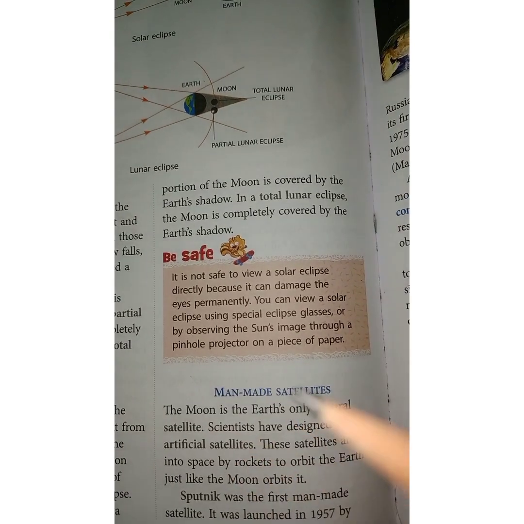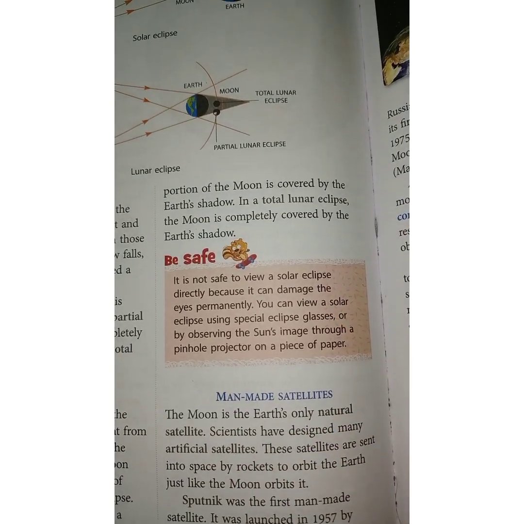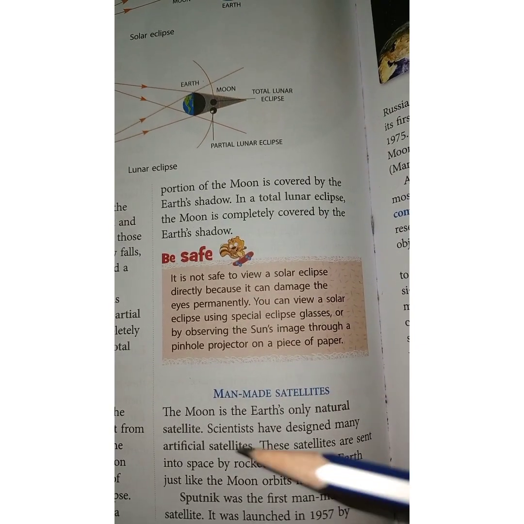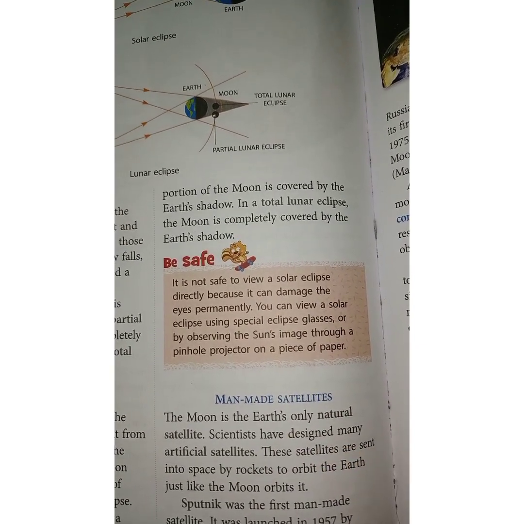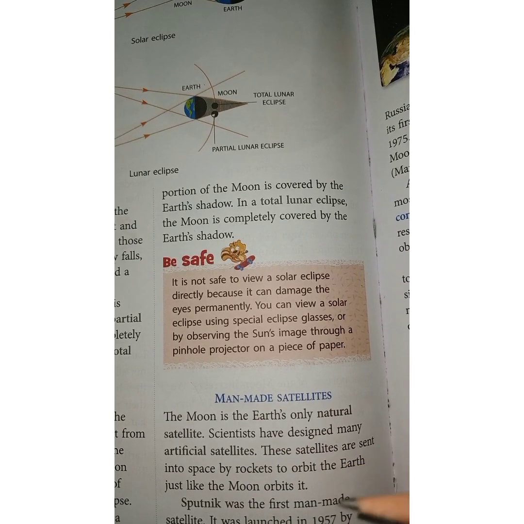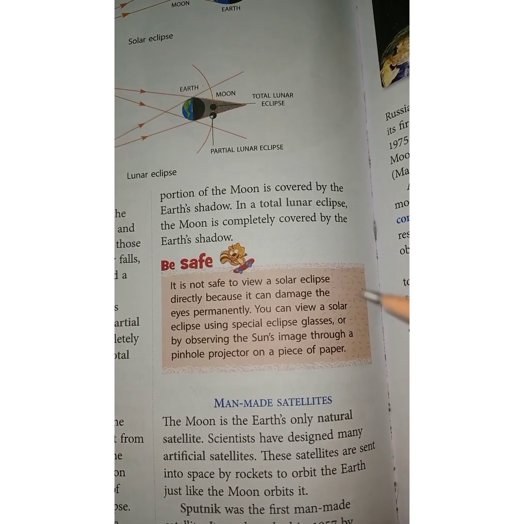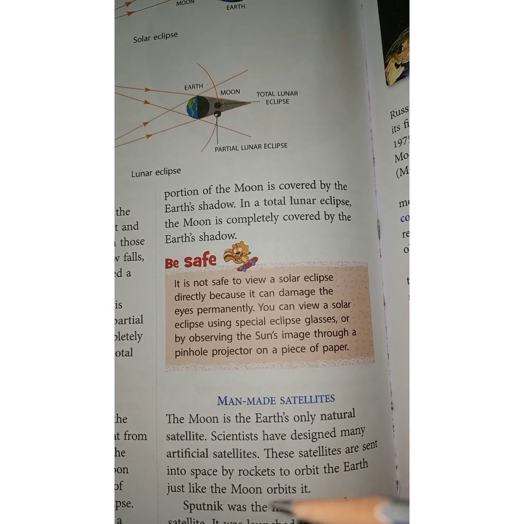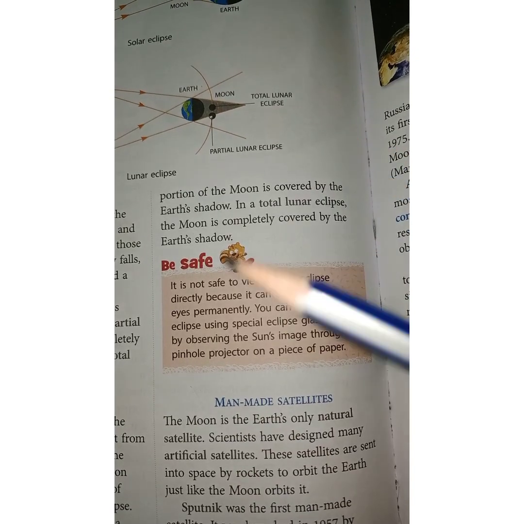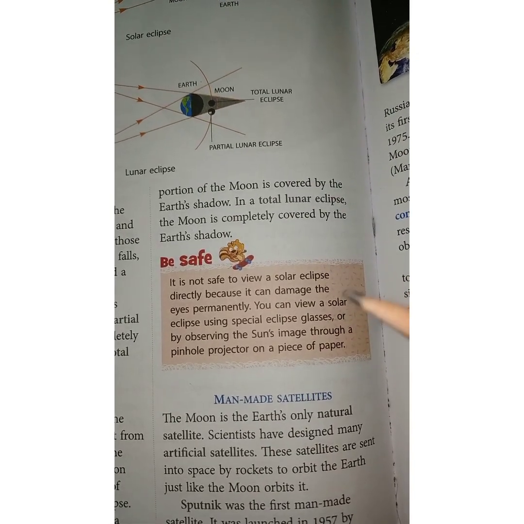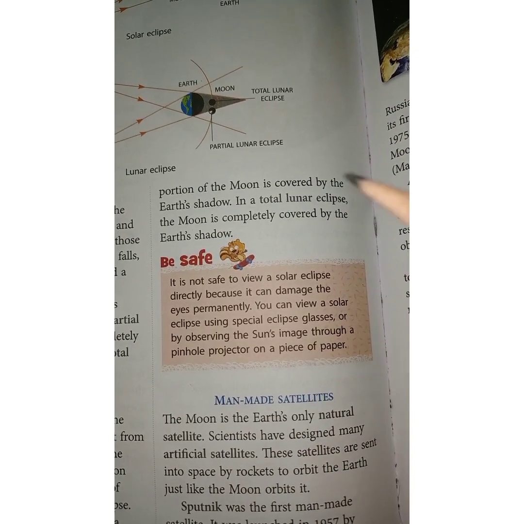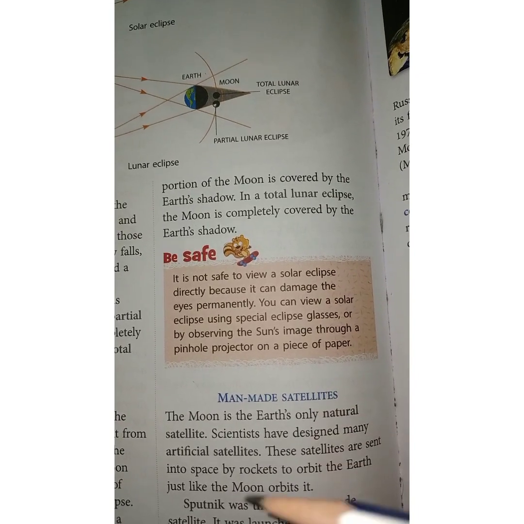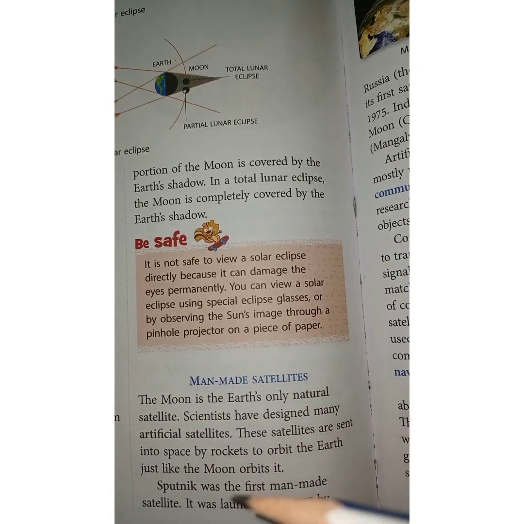Here the moon is the only natural satellite, as I have already told you. Scientists have also designed many artificial satellites. These satellites are sent into space with the help of rockets. Just like the moon is revolving around the earth, in the same way these satellites also revolve in their own orbits. Okay, so let us see more.